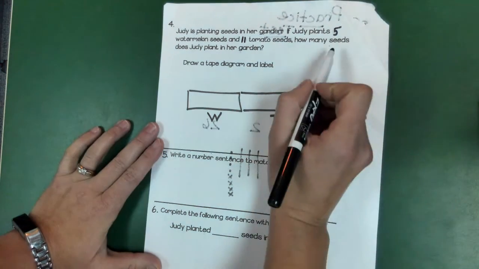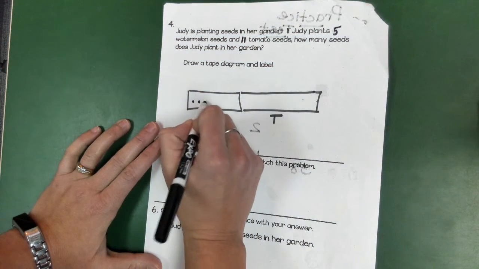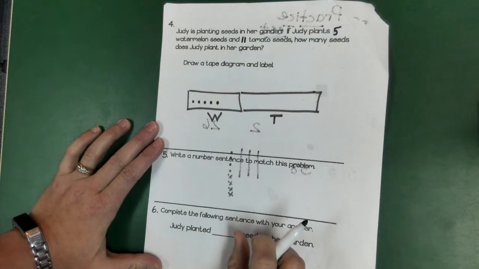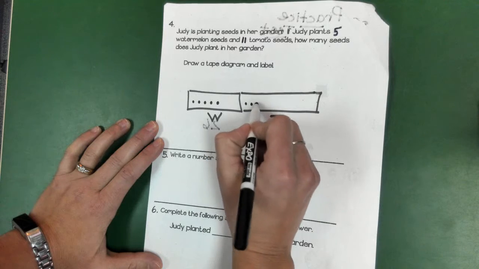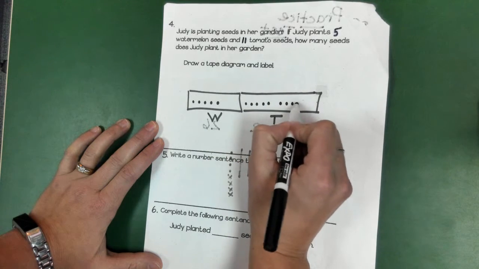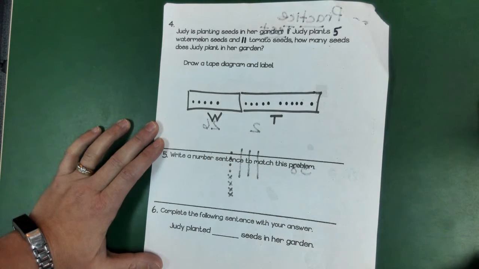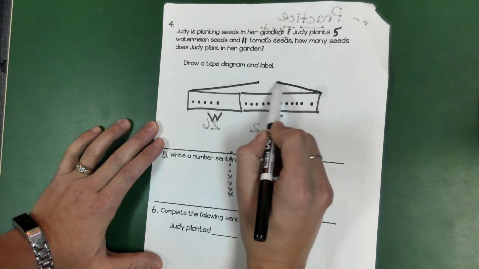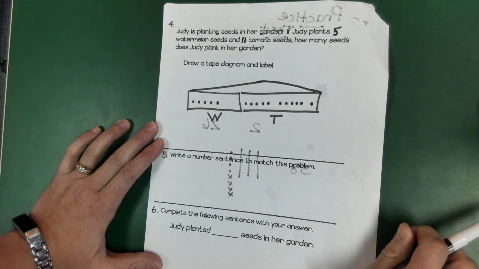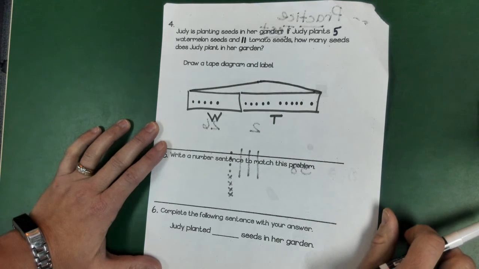Right, and the story problem says she has 5 watermelon seeds. So here are my 5 watermelon seeds, and she has 11 tomato. So your picture should look something like this. All right, now to find the total on a tape diagram, go ahead and bring both of those together and show me the total on the top.